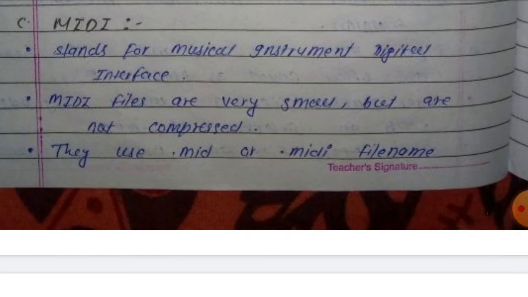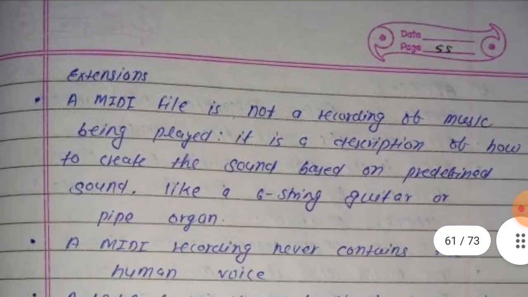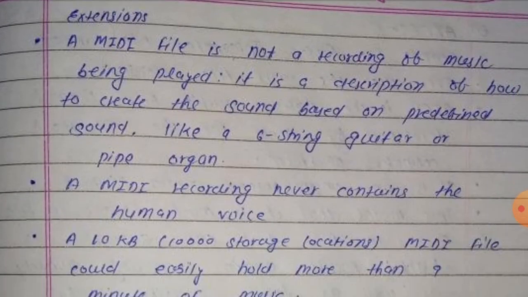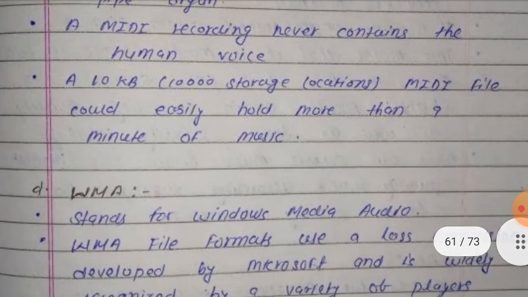MIDI stands for Musical Instrument Digital Interface. MIDI files are very small but are not compressed. They use the .mid or .midi file name extension. A MIDI file is not a recording of music being played. It is a description of how to create the sound based on predefined sounds like a 6-string guitar or pipe organ. A MIDI recording never contains the human voice. A 10 KB (10,000 storage locations) MIDI file could easily hold more than a minute of music.